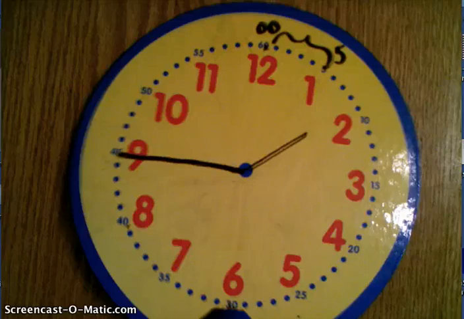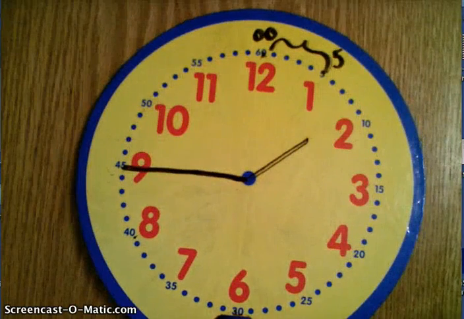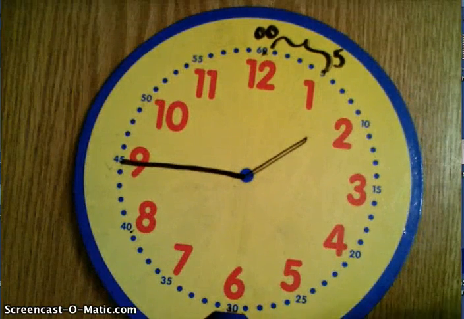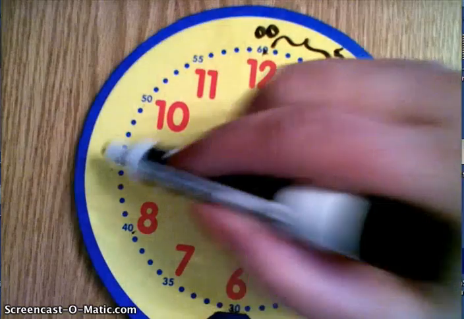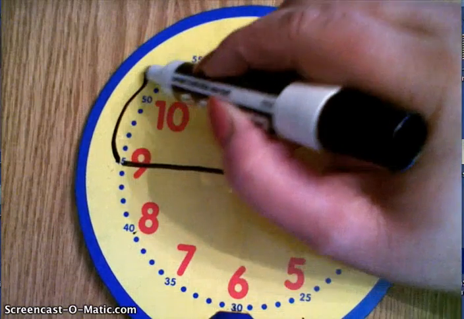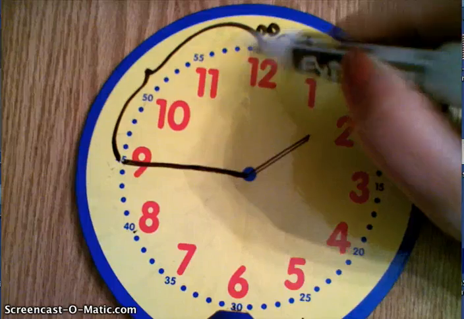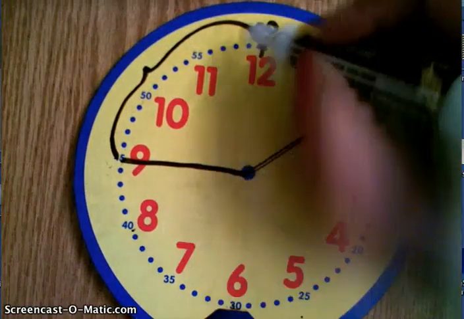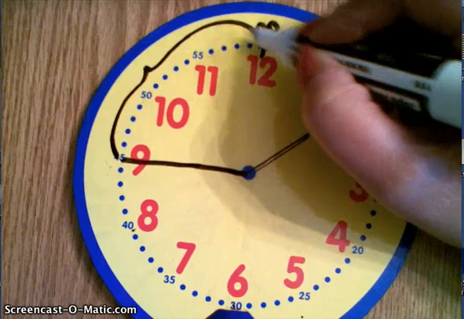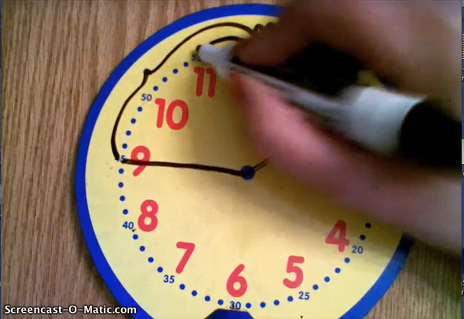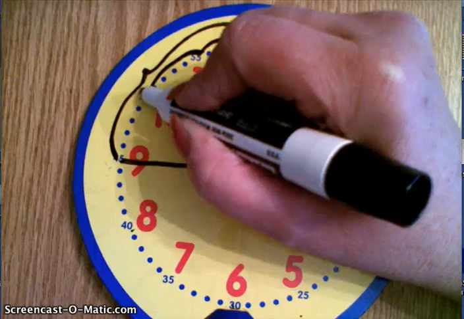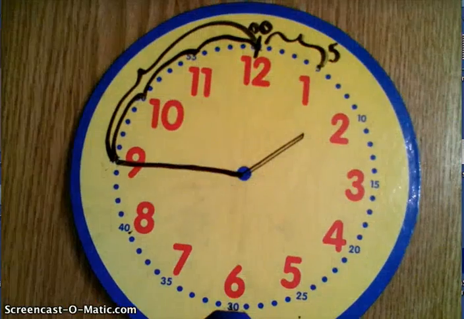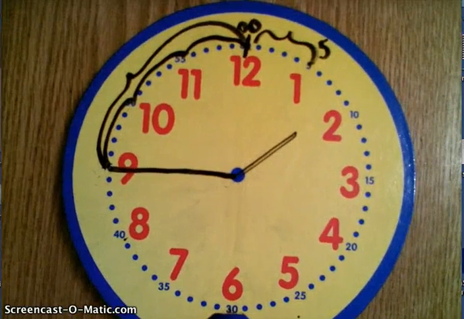We can read this another way. Because we're getting close to 2 o'clock, there are this many more minutes until we get to 2 o'clock. And if we count from our starting point backwards, we'll see that it's 5, 10, 15 more minutes until 2 o'clock.